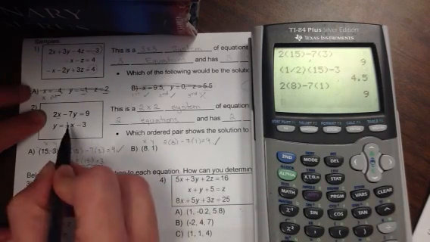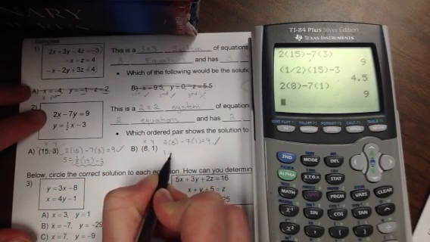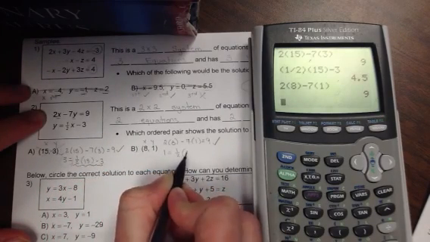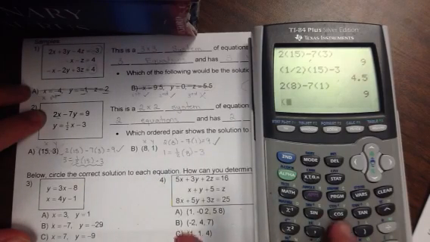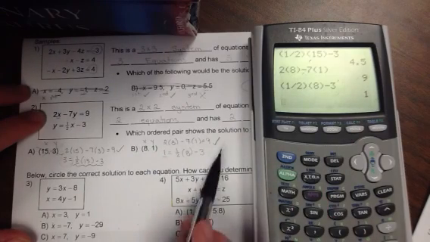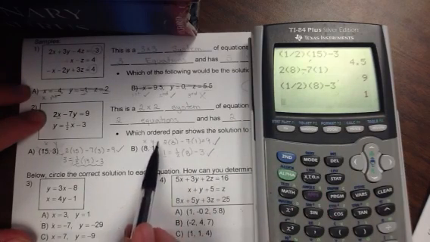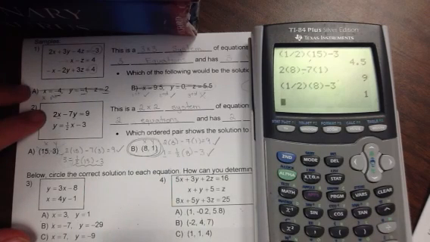And now we do the same thing with our second equation. Y is 1, so 1 should equal 1/2 times 8 minus 3. So parentheses 1/2, and then times 8, and then minus 3 comes out to 1. Well, it was supposed to come out to 1, so this one checks out. So since it works in both equations, B would be our solution.